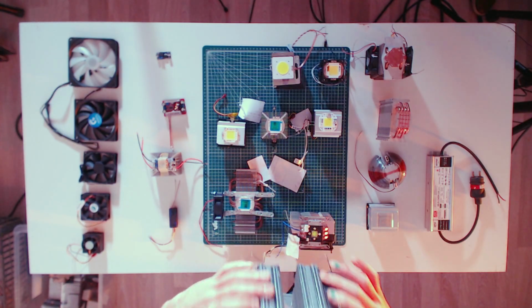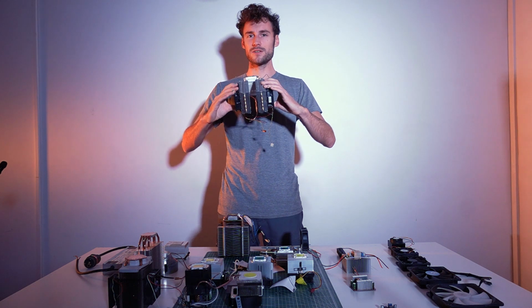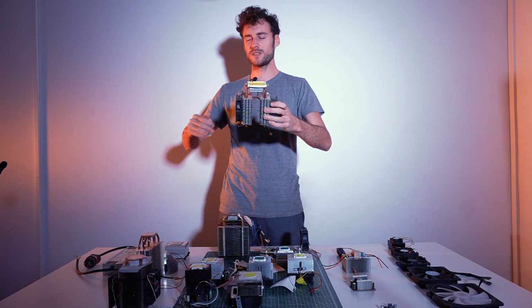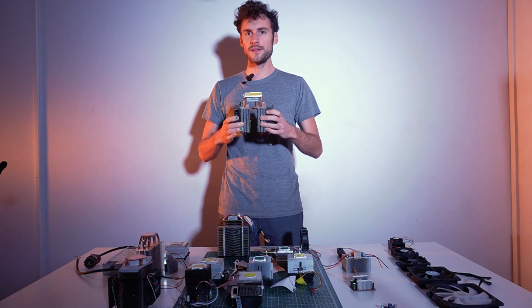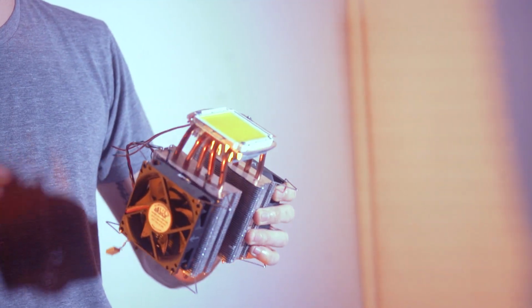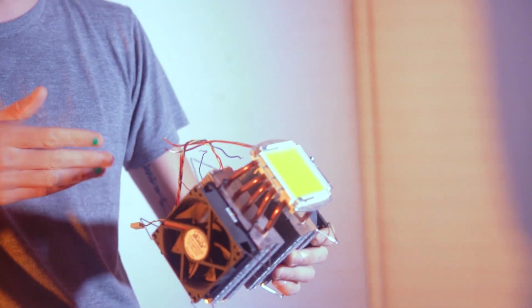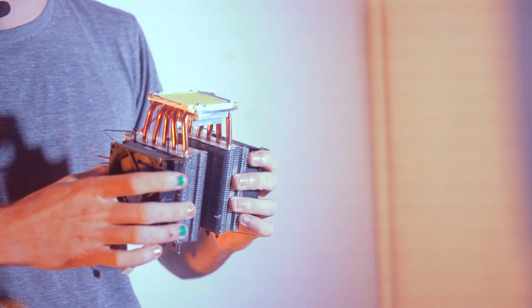At this time I was very scared of overheating anything, so I built this big cooling system, but it's a little bit oversized and it's not making any heat at all. So I think I can even cut it in half and it would still be enough to cool down that LED.